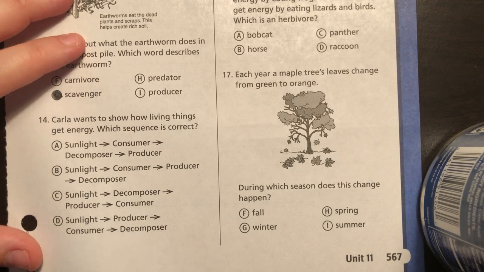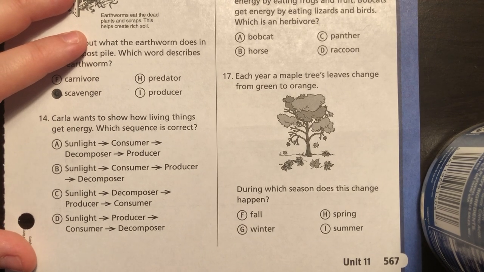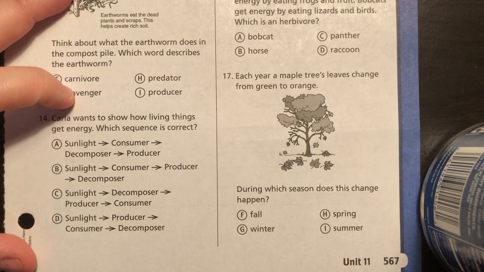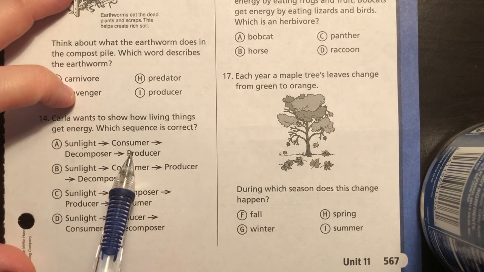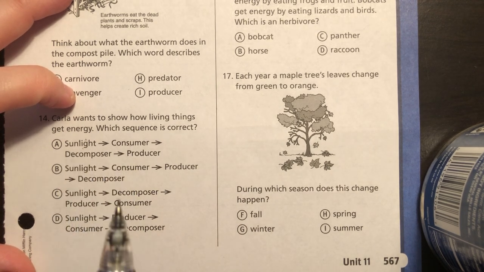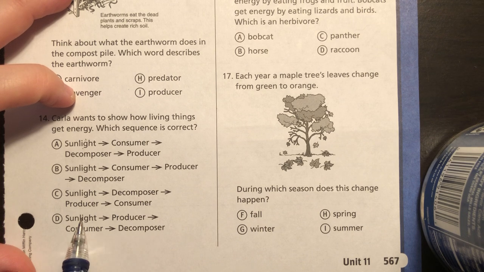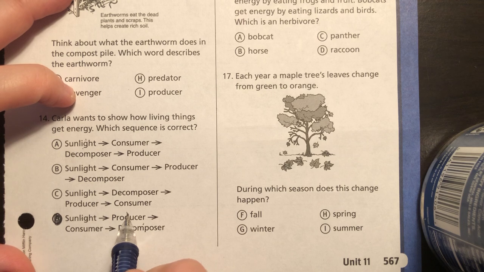14, Carla wants to show how living things get energy. Which sequence is correct, okay? So we know that all food chains on the planet are actually powered by the sun, because without the sun we cannot have plants. So we're not gonna go from sunlight to a consumer because a consumer does not eat sunlight. Okay, what we need to go is from a sunlight to a producer, which is gonna use that sun to make its own food.